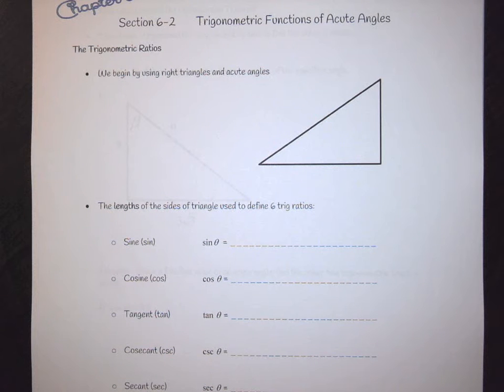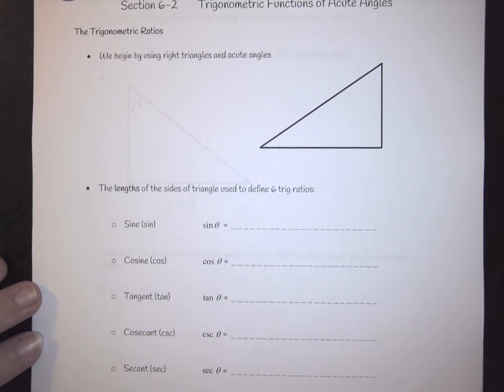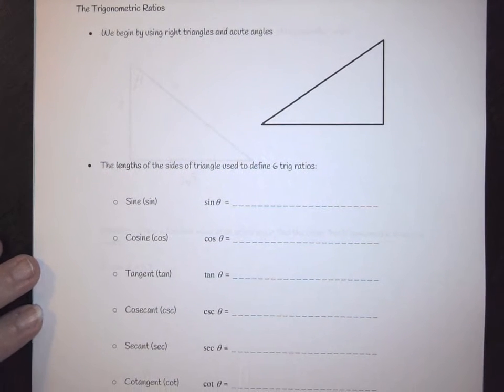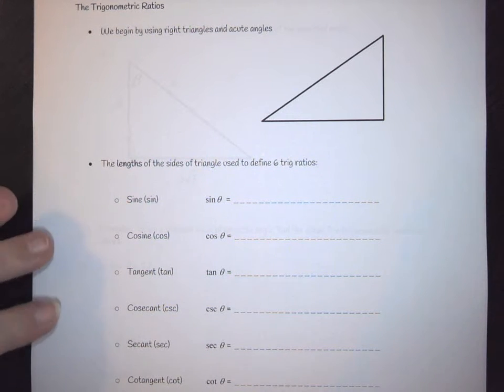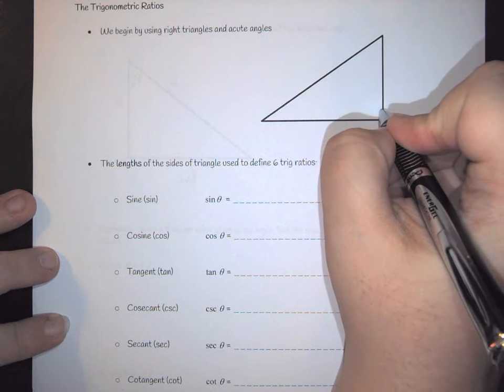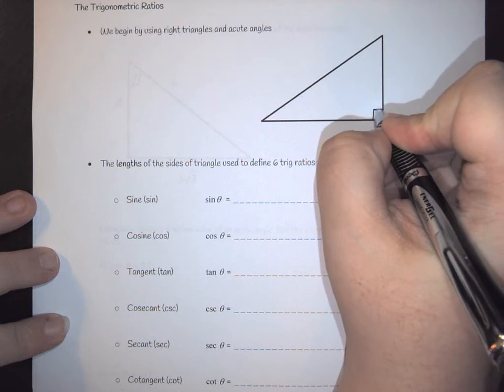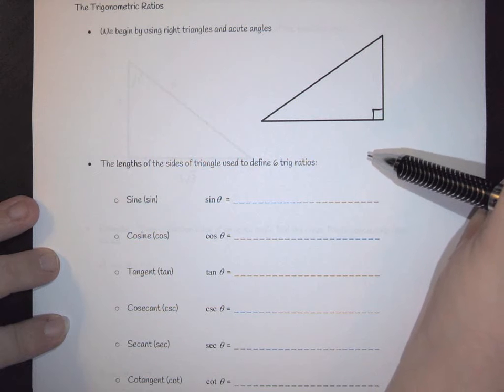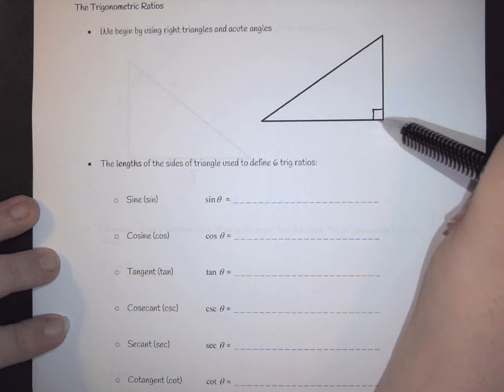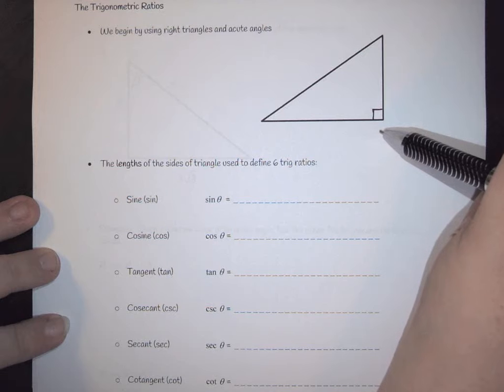Here we're going to talk about the basics on getting started with trigonometric ratios. In order to get started with trigonometric ratios, you have to start all the way at the beginning, which is with a triangle. And this is a very specific triangle. This is a right triangle. And if you remember, we designate a right triangle by having this little box in the corner, usually in the corner of what appears to be the 90-degree angle.